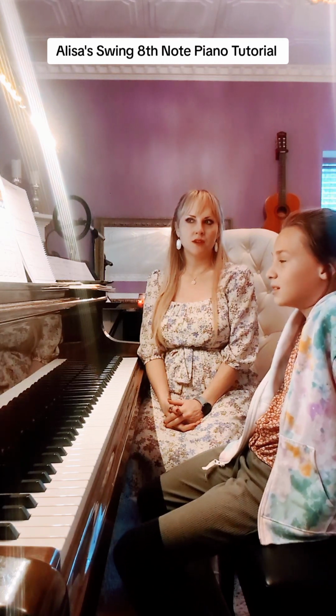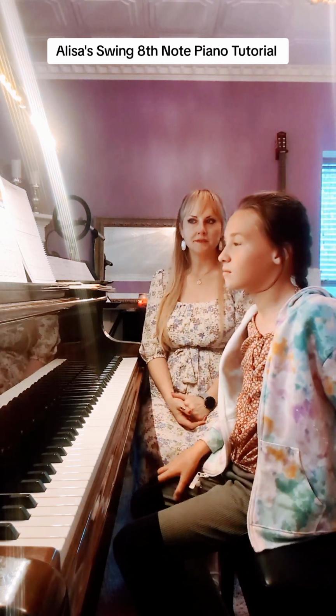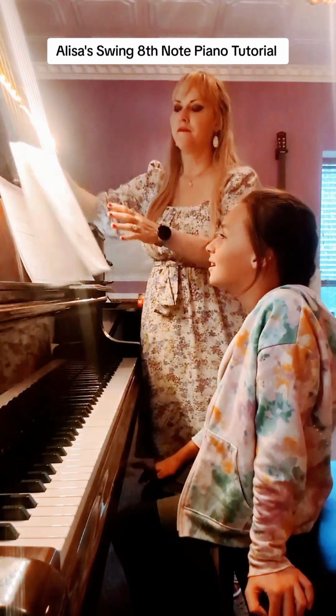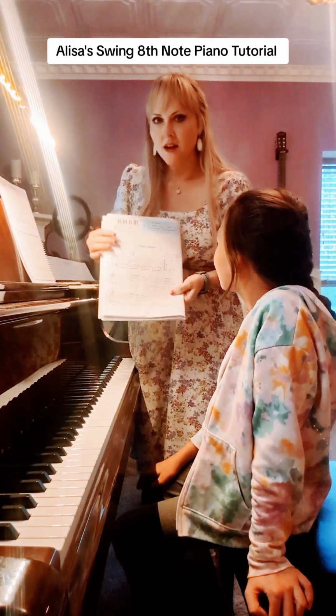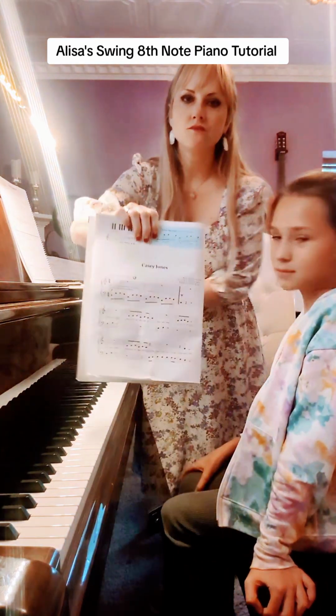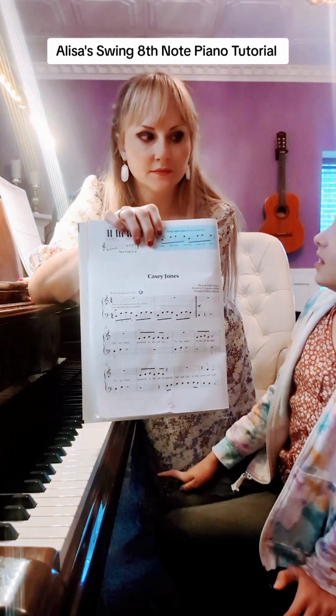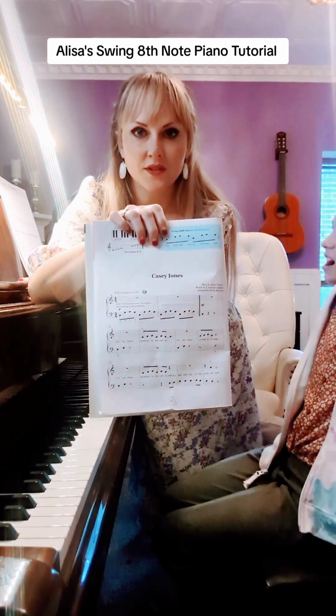Okay, point at what on the page if you think you know where it is. Signature, I think. Oh, here. What does that mean? Not sure, that's okay. What about, do you remember what a treble clef is? Yes. Can you point to the treble clef?